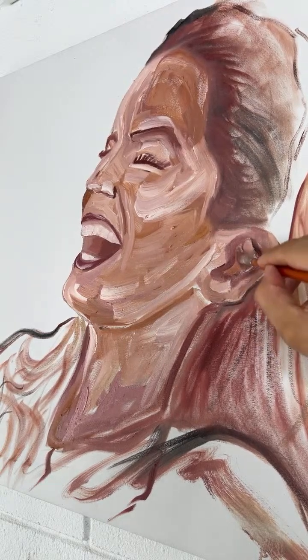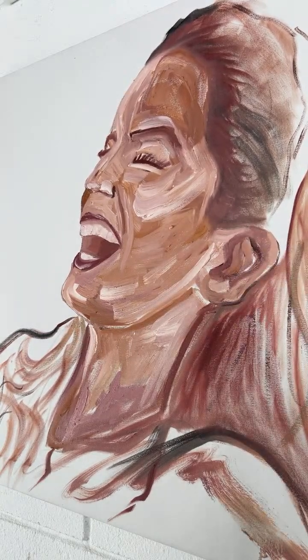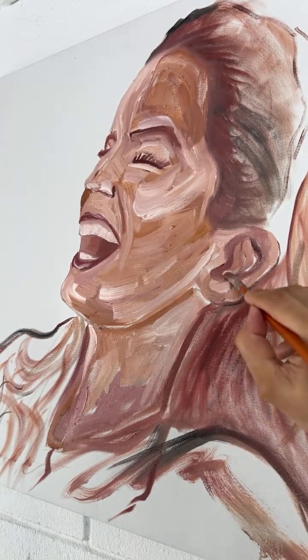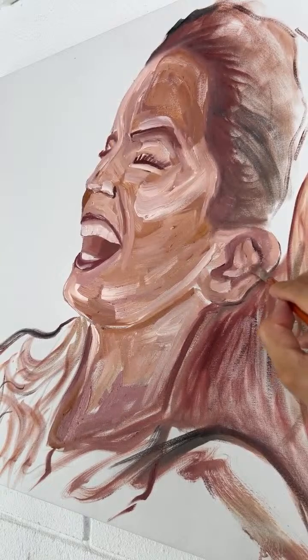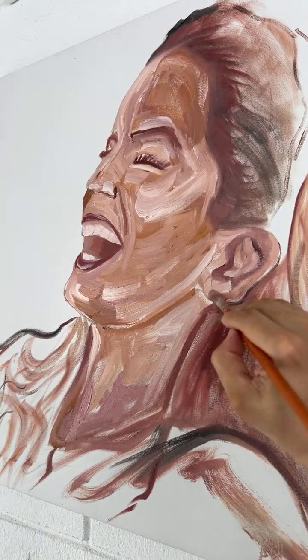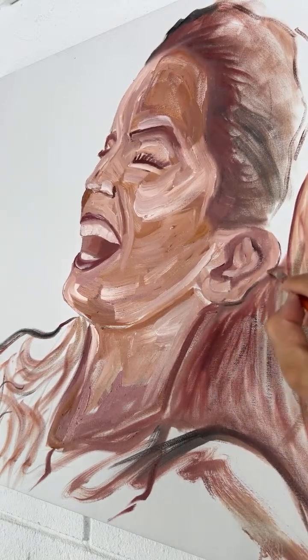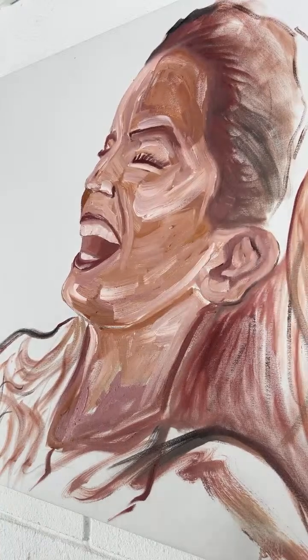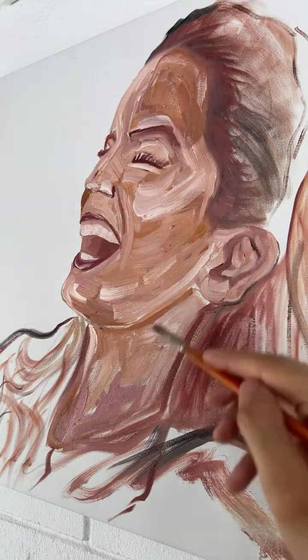Start over here. Perfect. That ear, we're going to be fixing it in a while, but I think it looks kind of good. Right now this ear looks like a fighter's ear.